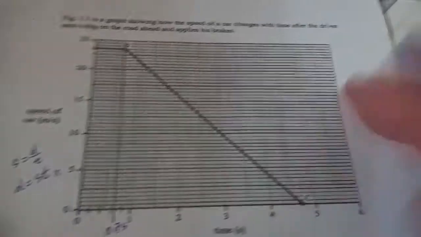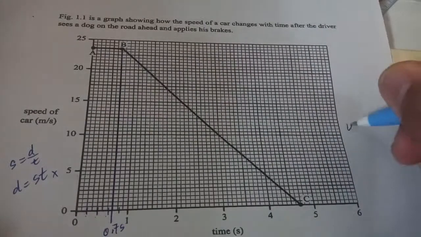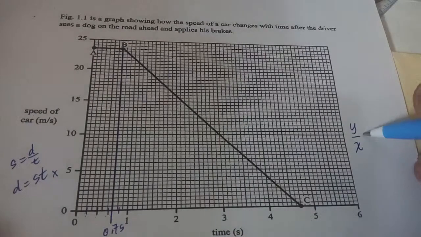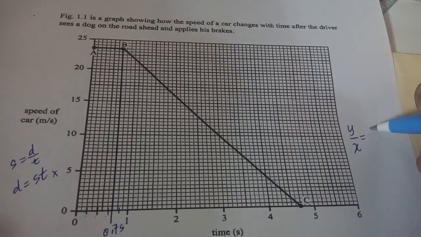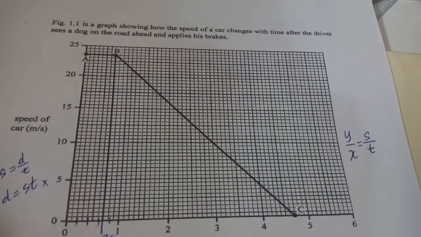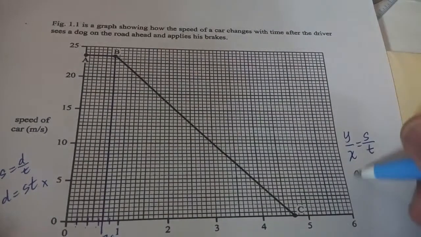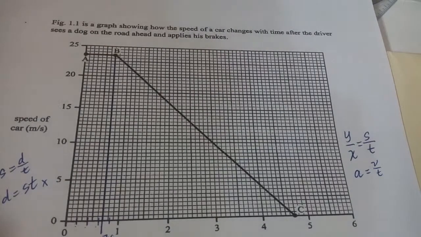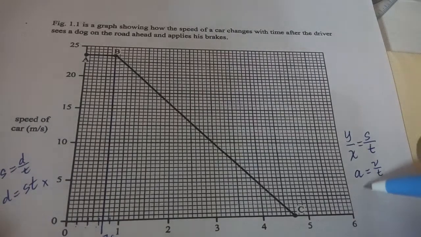The slope is y over x, remember the rise over the run? The slope here is speed over time, and speed over time is equal to acceleration, that is velocity over time. So in no way can you use the formula distance is speed times time.